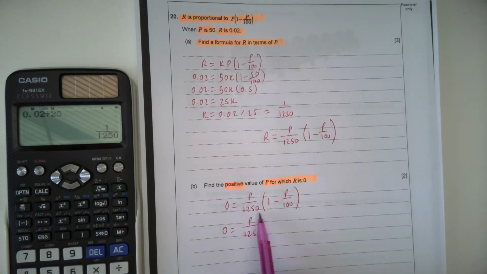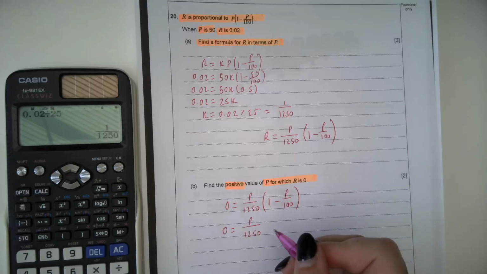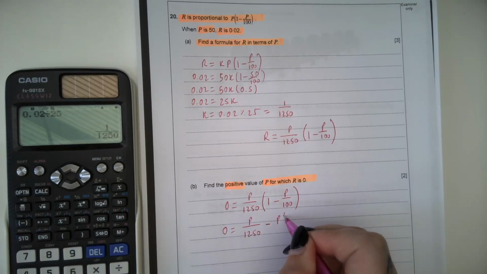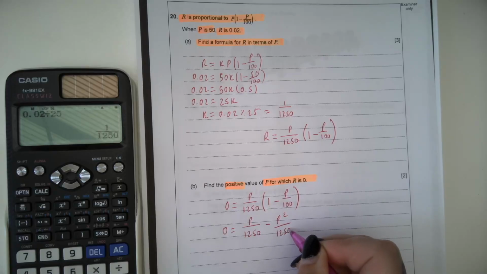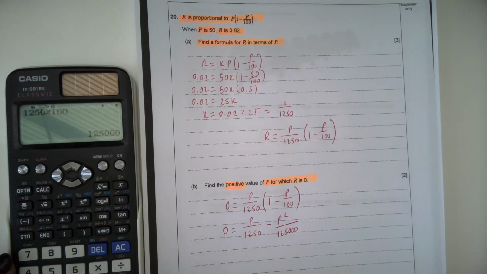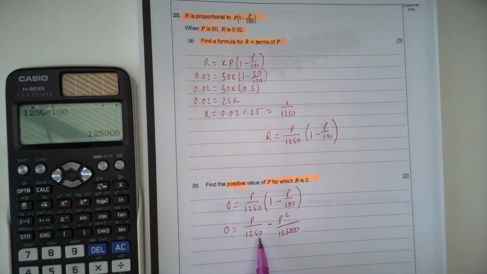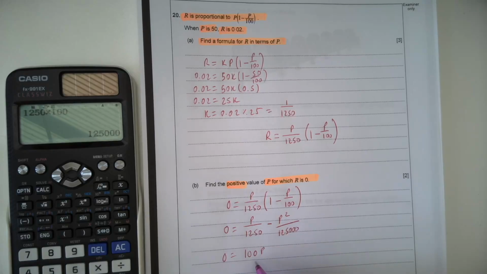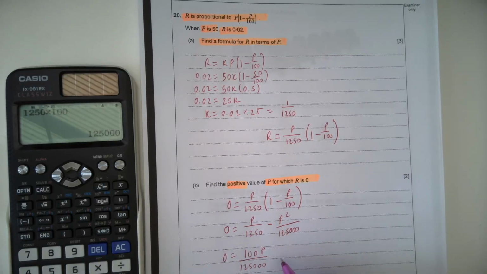P over 1250 multiplied by minus p over 100, well, that's going to become a negative p squared over 125,000, since 1250 multiplied by 100. Let me check that. Yeah, that's right. Okay, so if we make these as fractions over the same denominator, we can work with it easy enough. So I'm going to multiply this fraction by 100 also. So 0 equals 100p over 125,000 minus p squared over 125,000.